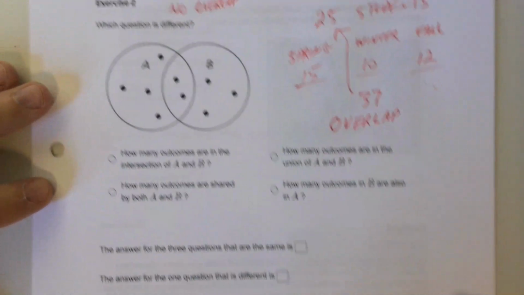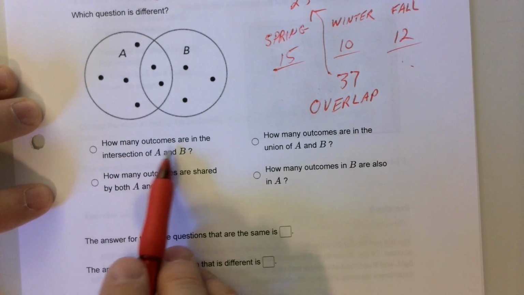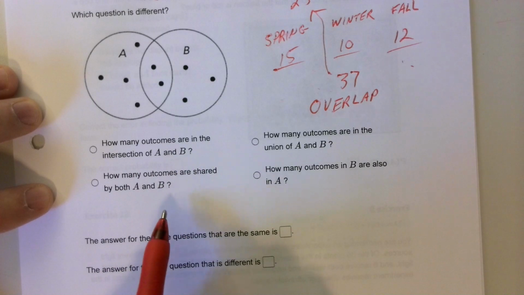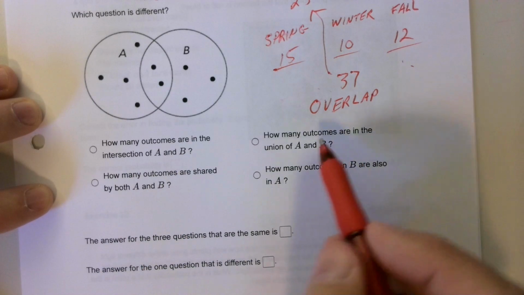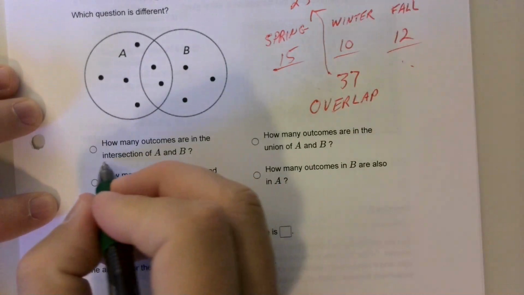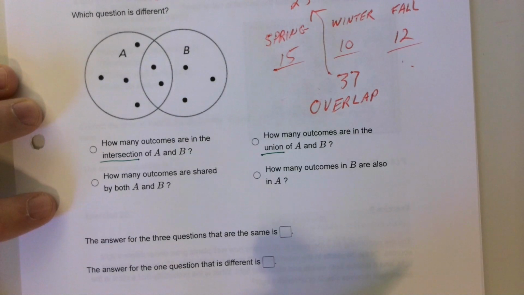So some of the questions, like the first question says, which question is different? How many outcomes are in the intersection of A and B? And this one says how many outcomes are in the union of A and B. Well, intersection and union are two key words that either make this question really tough or really easy, depending on if we understand what those words mean.